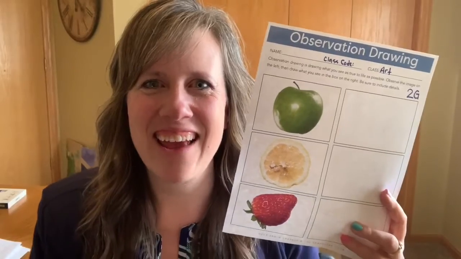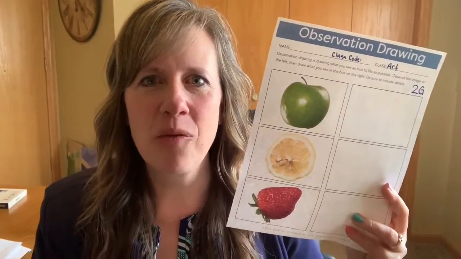How are you today? Today I am talking with my 2G scholars, and we are going to look at this worksheet that's in your packet. So make sure you have that in front of you. We are going to do a practice page on observation drawing. And this page is going to help us get ready for next week's assignment when we study an amazing artist named Paul Cézanne, and we check out how he painted different still life paintings.